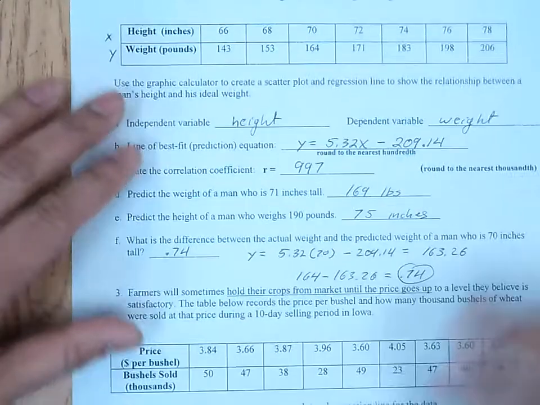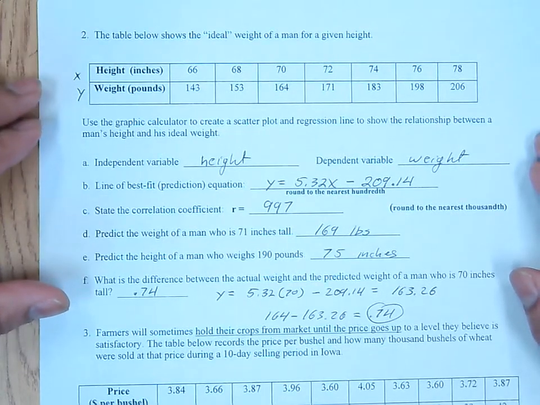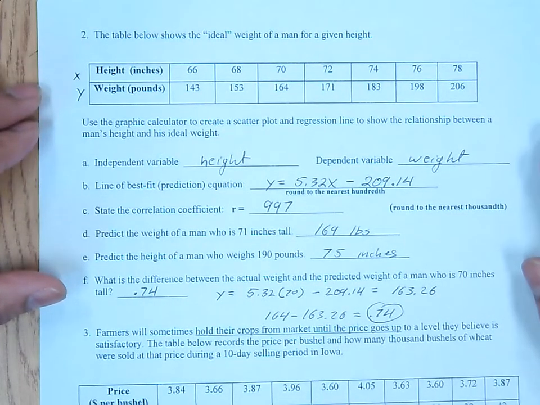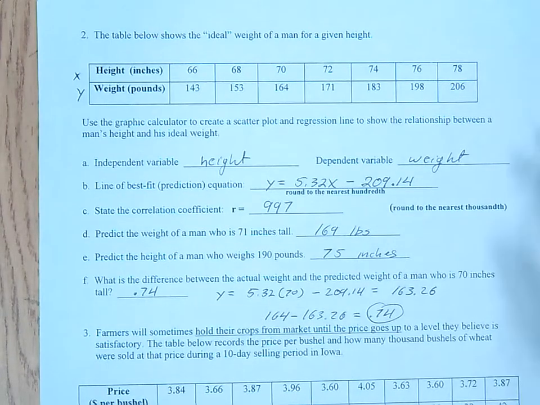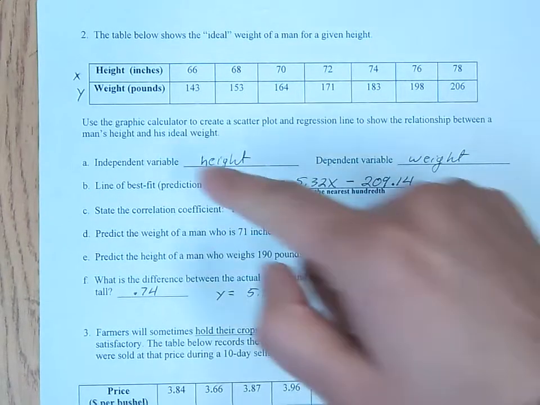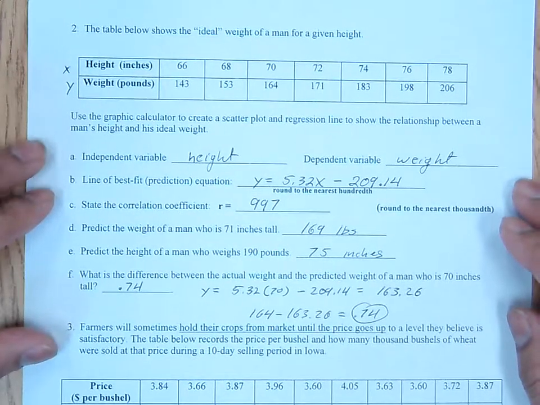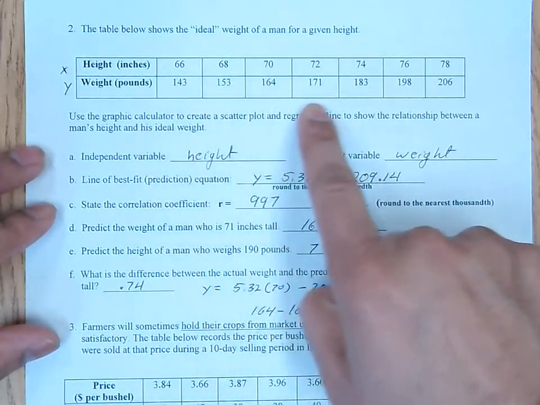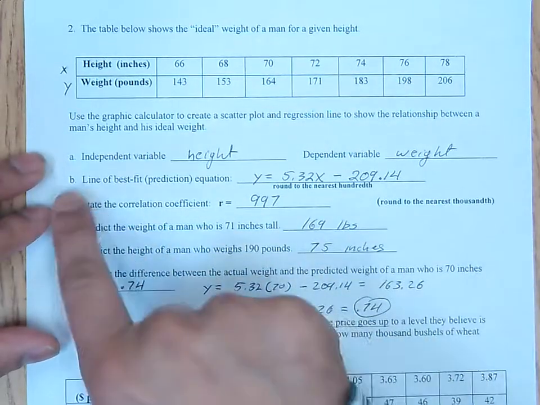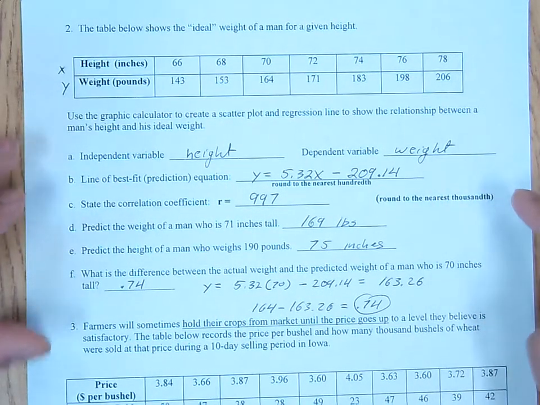Okay, the last page for this table shows the ideal weight of a man given height. Okay, again, height is the one that's controlling, right? And then depending on what your height is, your weight changes. So as a general rule, you'd think that the taller the person, the heavier that they are, and looking at the data, that pretty much fits it. So the independent is the height, the dependent is the weight, and again, we do the same thing.